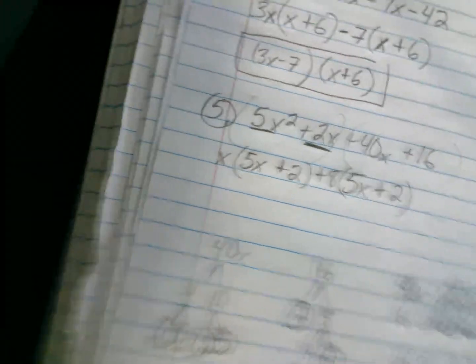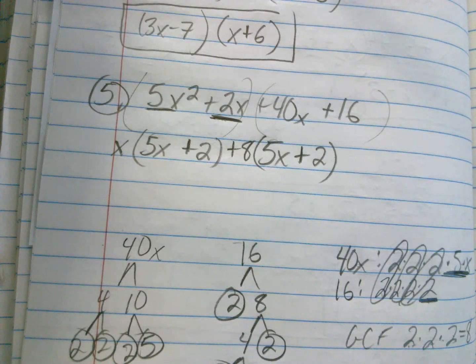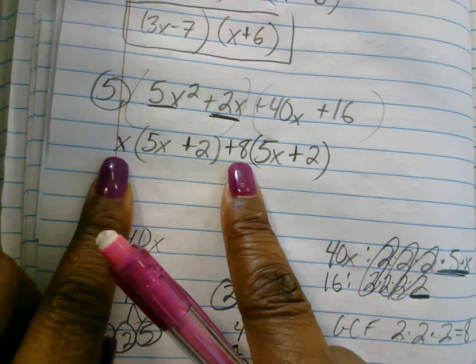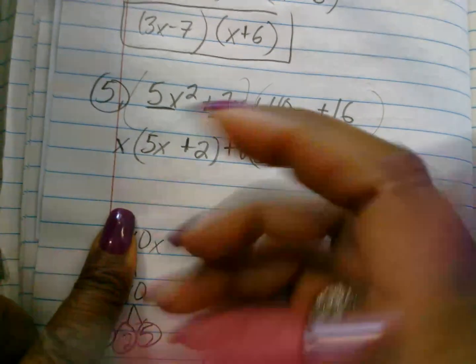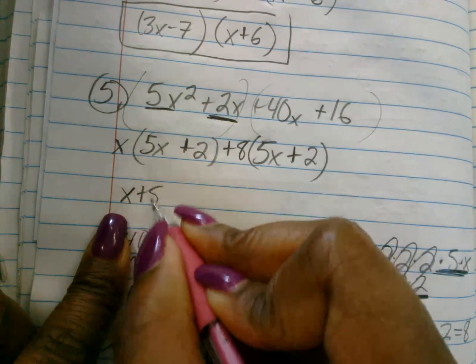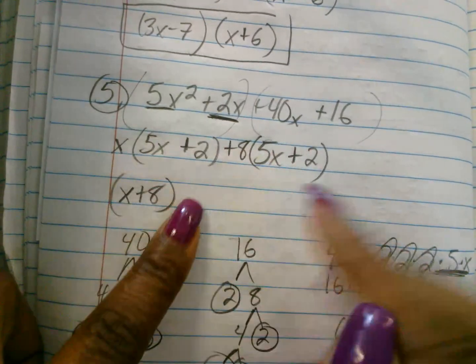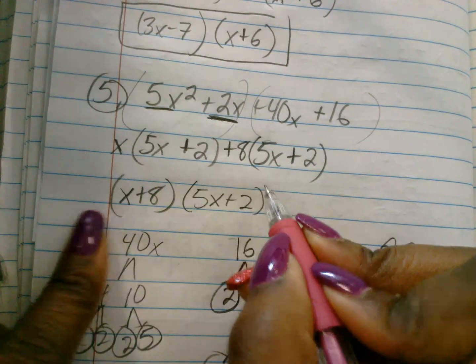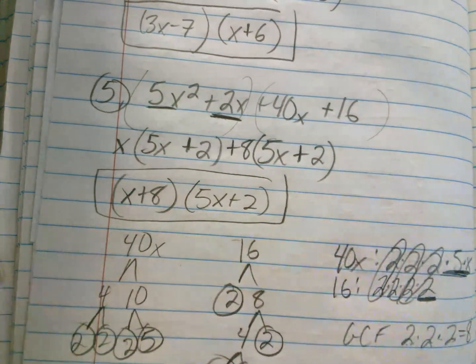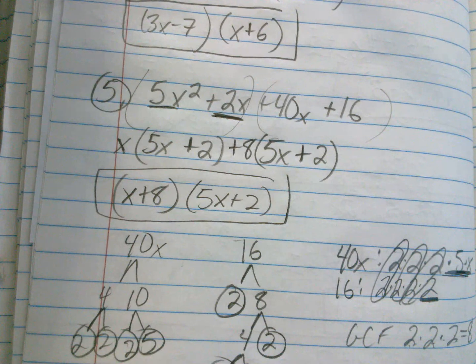All right, so now, what do these two have in common? They're both being multiplied by the same group. So put them in the parentheses together. X plus 8. And they're both being multiplied. This is just another way to write that line, because they're both being multiplied by the same group. Any questions?